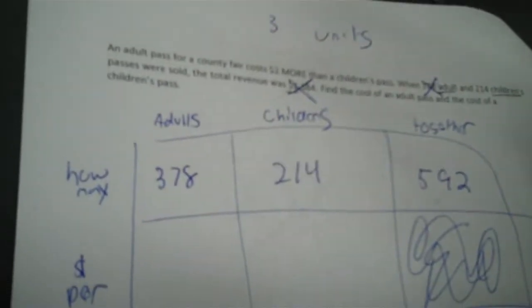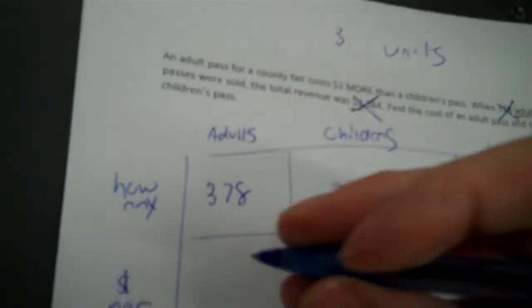Okay, now to the middle row, we always get rid of this. Now, what's the only thing you know about the cost per? The fact that adults cost $2 more than children's. You don't know what they cost, but you know adults are $2 more. So with that more than comparison, I put X and X, but I put a plus 2 with the adults because they cost more.